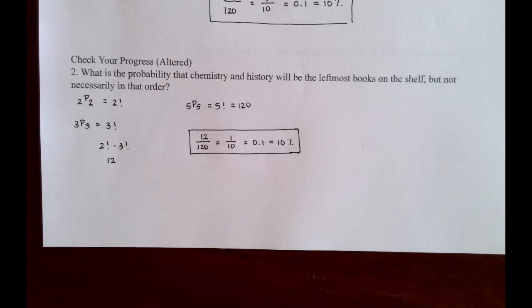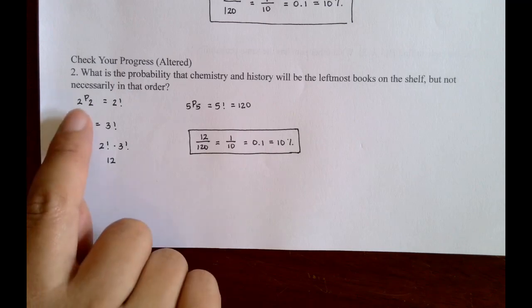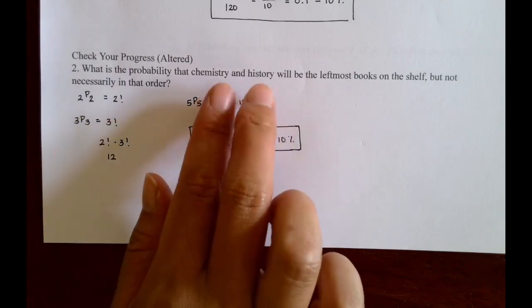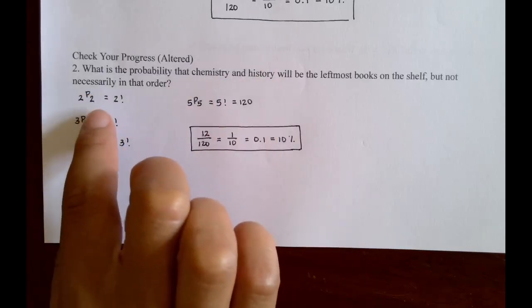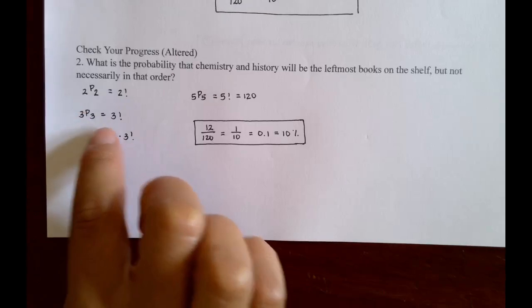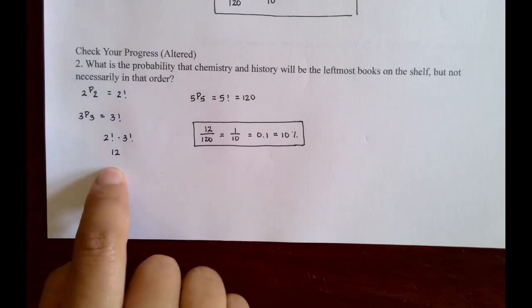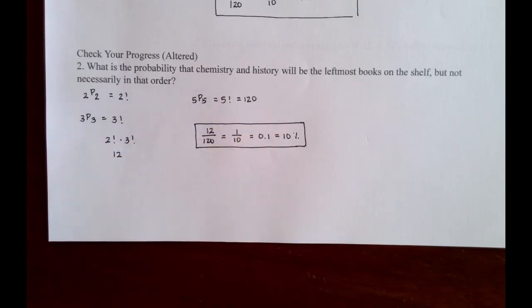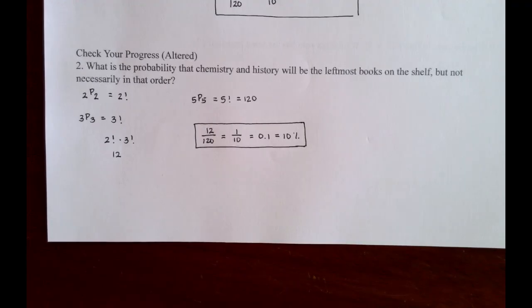Okay, and basically you should have gotten the same thing. It's 12 over 120, which is 1/10, which is 0.1, which is 10%, right? Because you're still going to have 2 pick 2, because we want our chemistry and history books. Those are the 2 options, and we're picking, hopefully, that 2 of them are in that spot. And then the other 3, picking 3 of them in that spot. So that's why we still have 12, and there's still 120 options. And so that's why it ends up being the same thing.